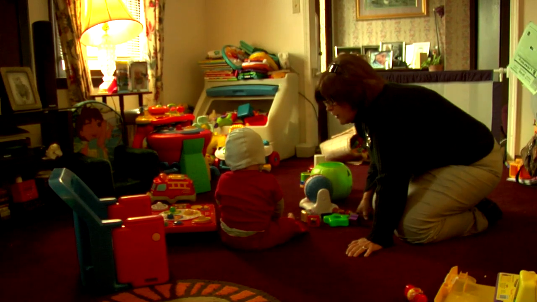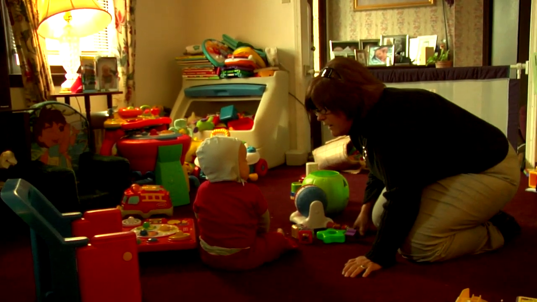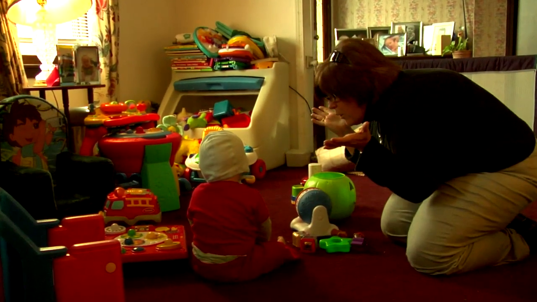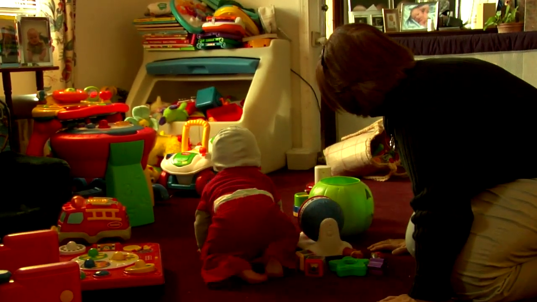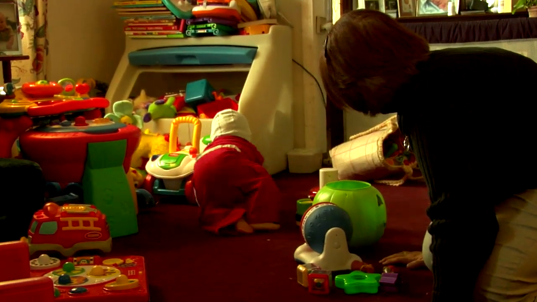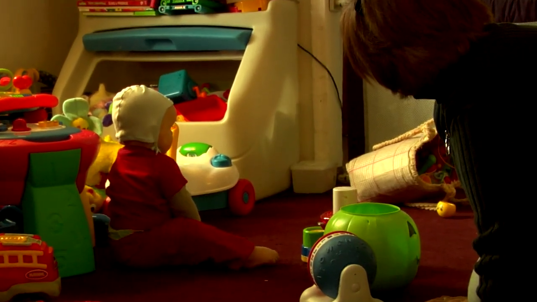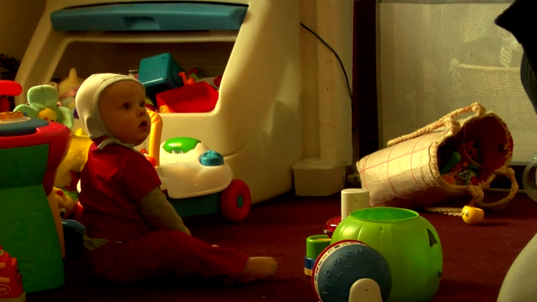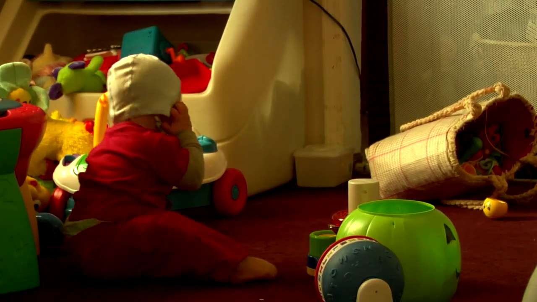Your girl's faster. Go get it. Go get it. Go get it. Where'd he go? Where'd he go? Go get it. Good boy. Where'd it go? Where'd it go? Where'd it go? Go get it.